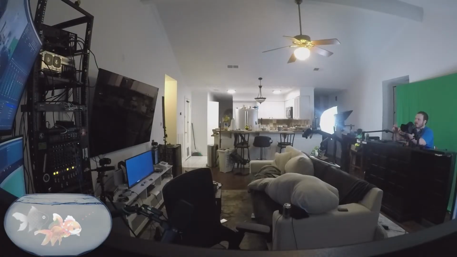So that mount has a cold shoe. If I put this on, it would be hanging off basically like that, off on the side. And then if I could get it out far enough, I could either... I don't think that's going to work.